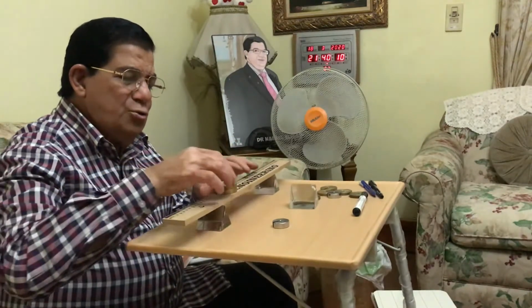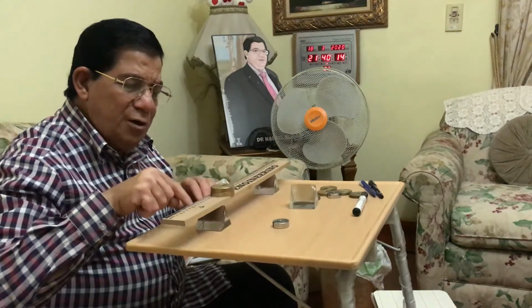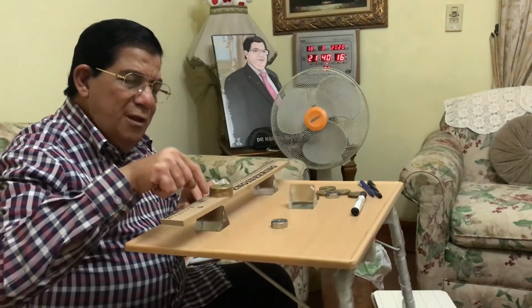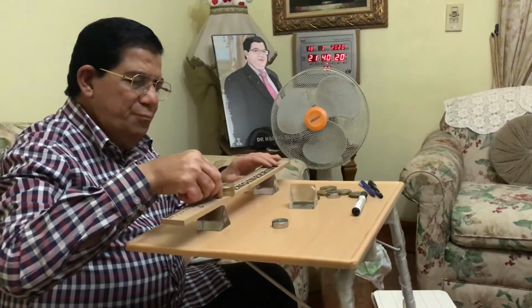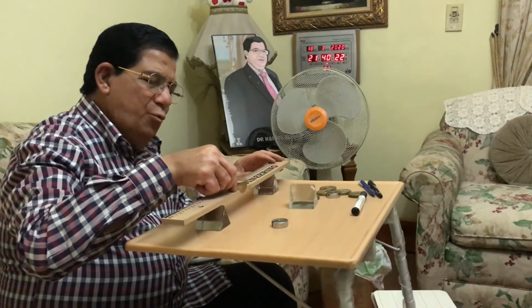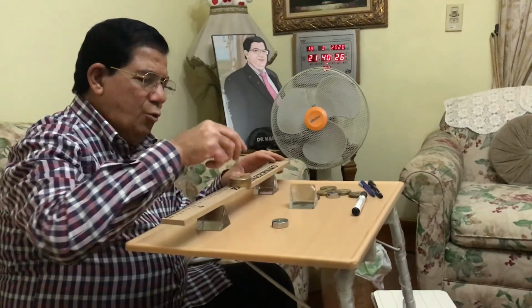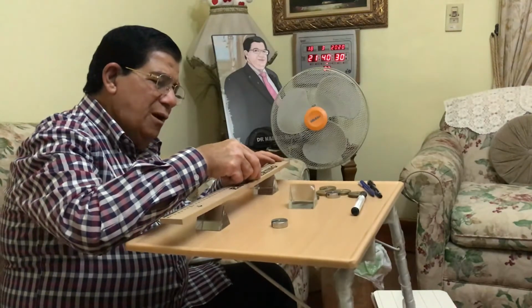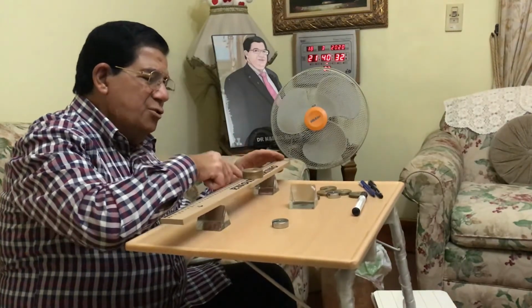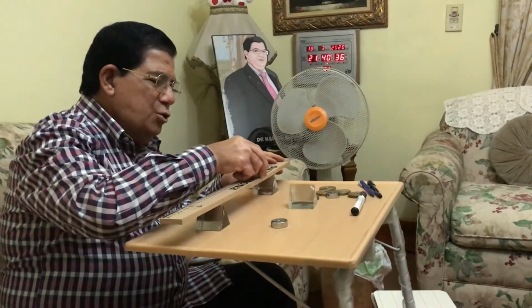As he gets closer to this support, the reaction here will increase and this reaction will decrease. As the weight moves and comes to the middle, the two reactions are equal. As he moves to the other support, this reaction gets larger and that gets smaller, and so on.